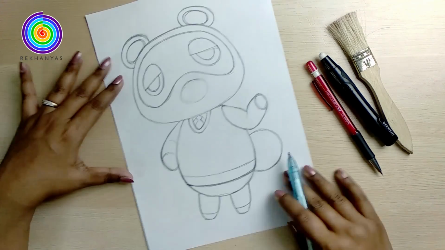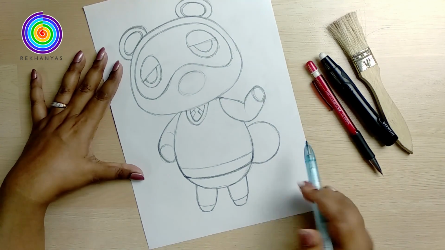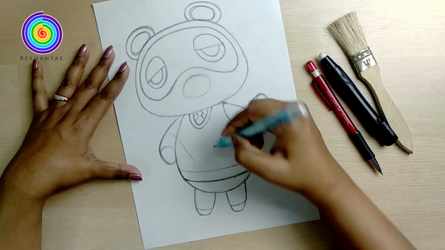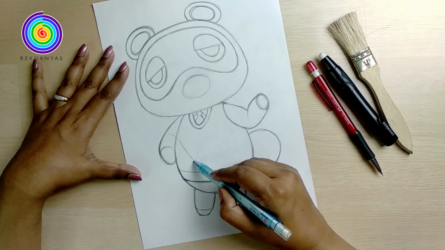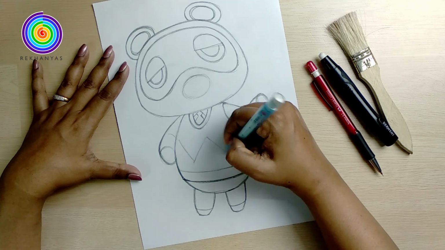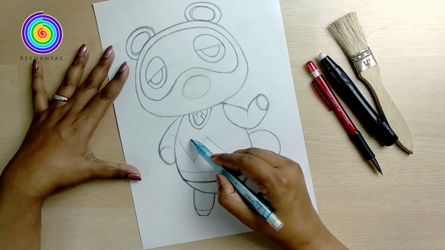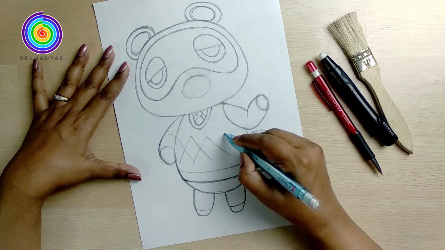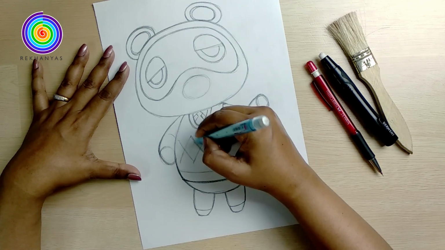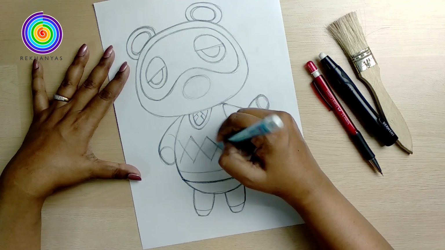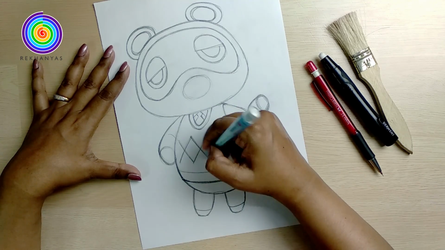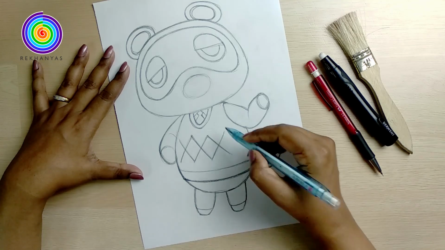Here we will draw the pattern. You can see the sharp edges of the design. Except this area, the overall character is very soft and smooth looking. Everywhere it is just circular, rounded and floppy. Very soft looking character.